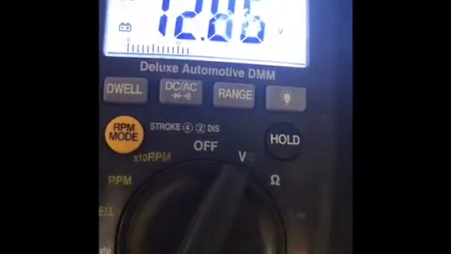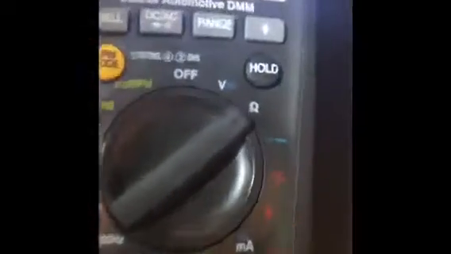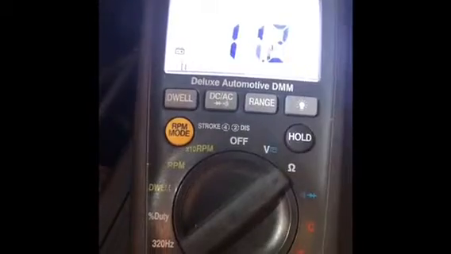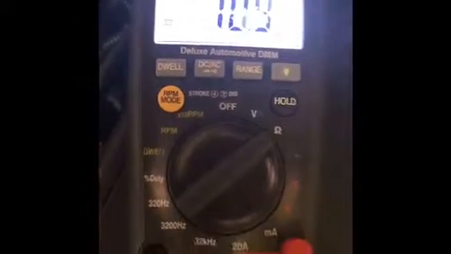Key on, engine off. Now we're going to do the ground on the coil. We've back pinned our ground wire, and once again we've clicked our negative up to the ground. We are getting right now 11.3 ohms, so we're getting continuity, so our ground circuit appears to be good at this time.